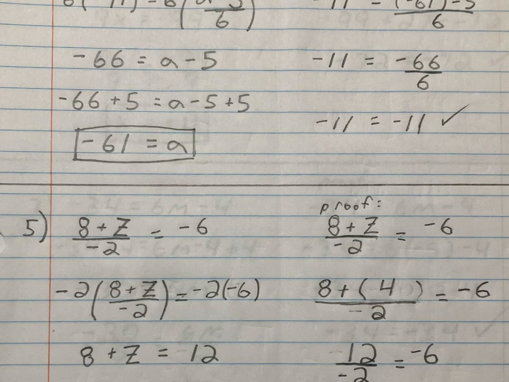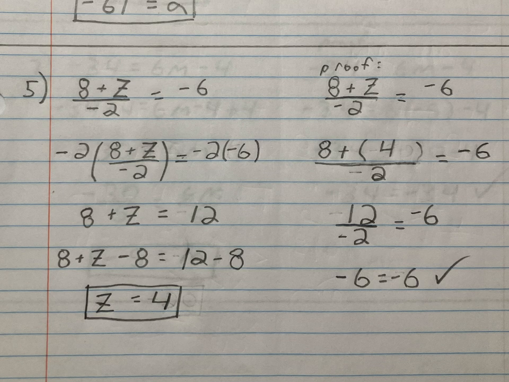Okay, number 5. 8 plus z divided by negative 2 equals negative 6. This is a problem where there is an invisible parentheses, right? Invisible parentheses, because it's a fraction bar problem, like that.